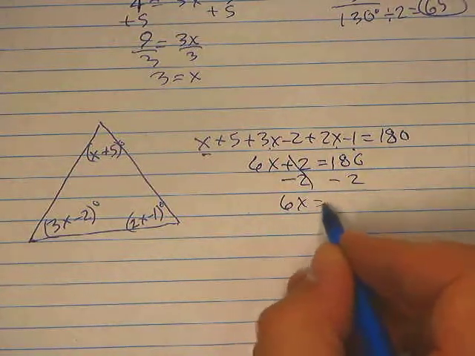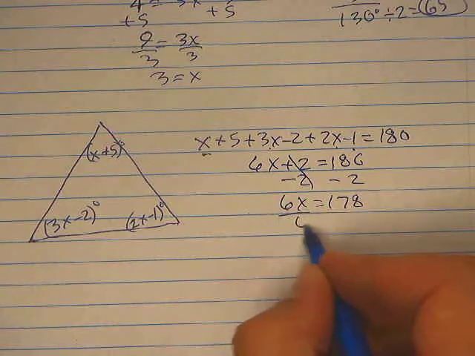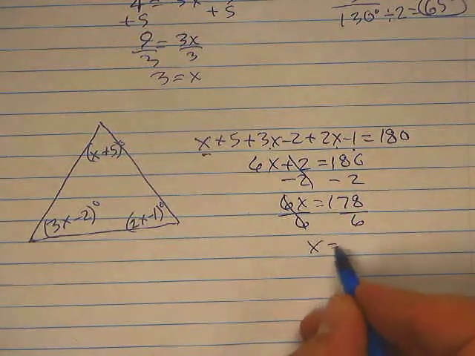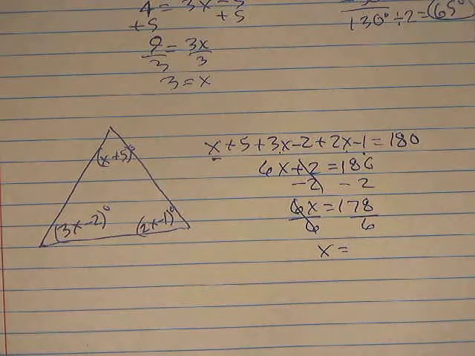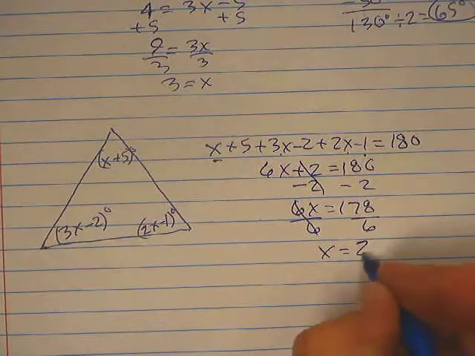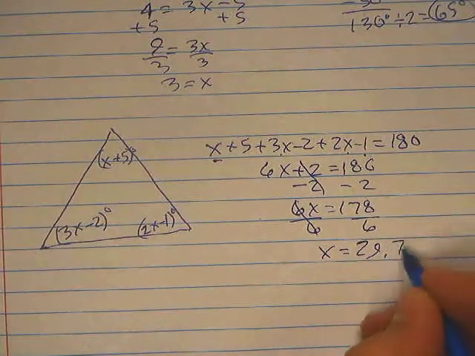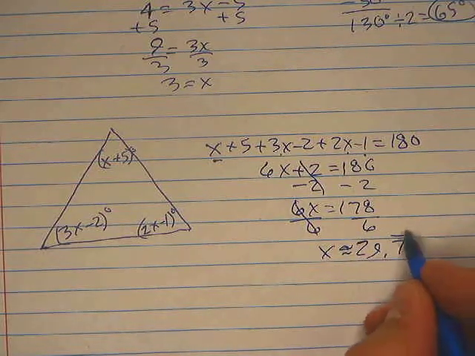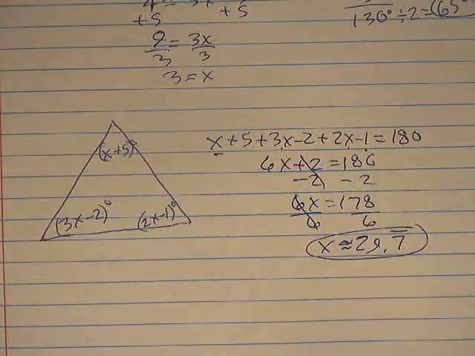All right, next thing I'm going to do is subtract 2 from each side. I get 6x equals 178. And divide by 6, and I get what x equals. So x is going to equal, let's see, 178 divided by 6 is 29.7 approximately, if I round to the nearest tenth. Okay, there's that type of problem right there.